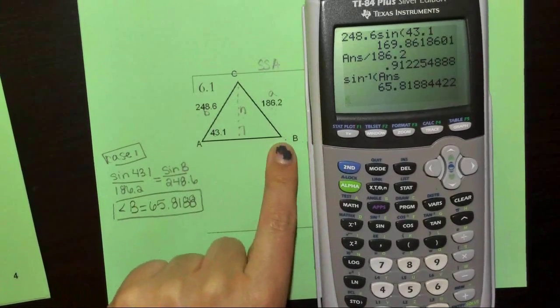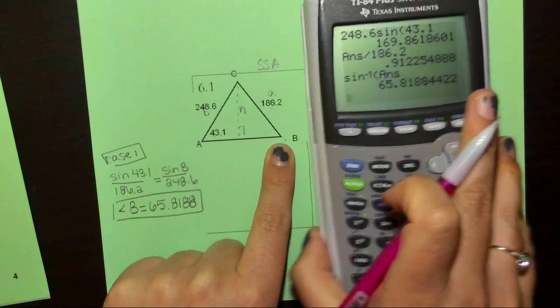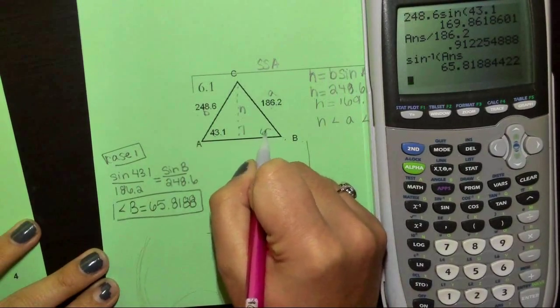Okay, so I have this angle here given to us. That is 65.8188.